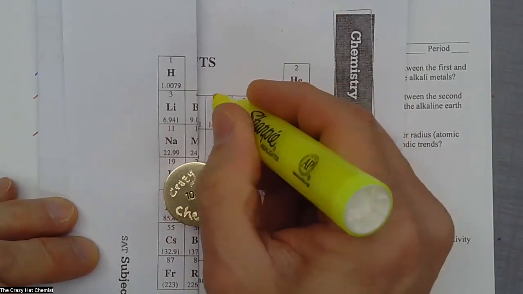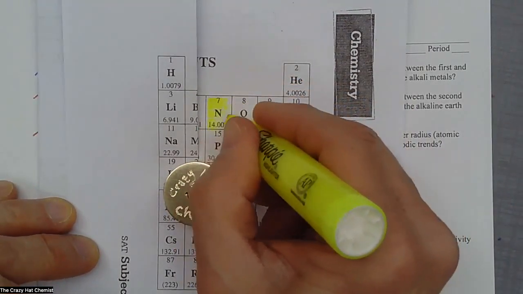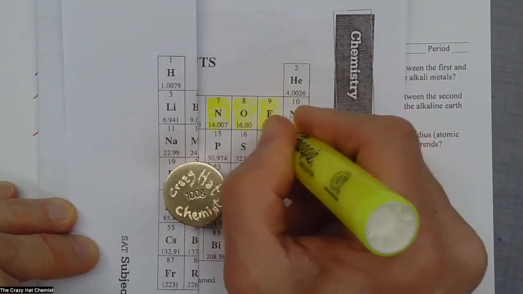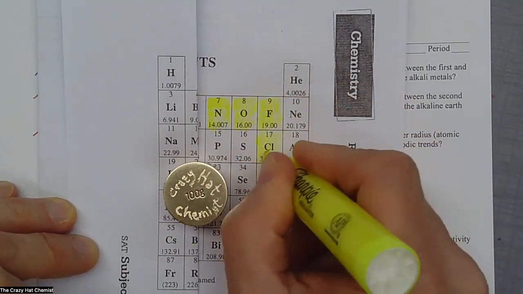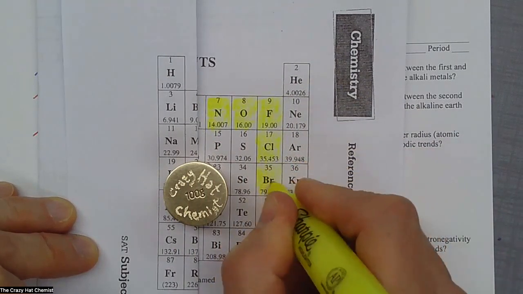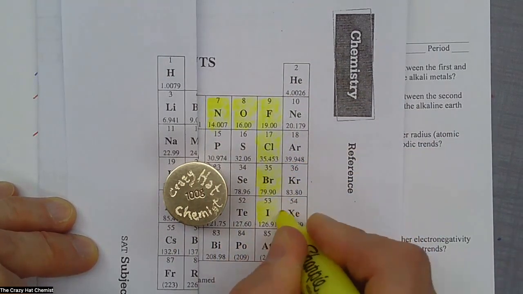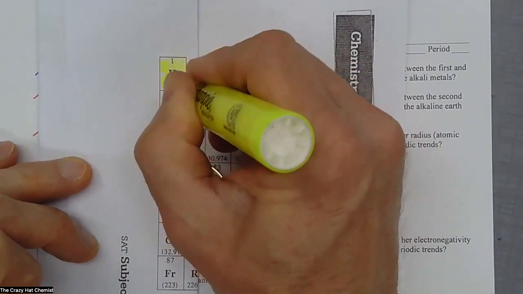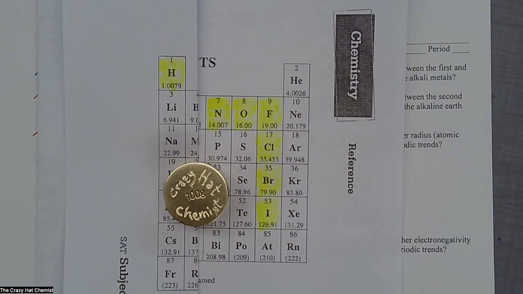And so we have nitrogen, oxygen, fluorine, chlorine, bromine, iodine, and hydrogen. So those are the 7 diatomics.